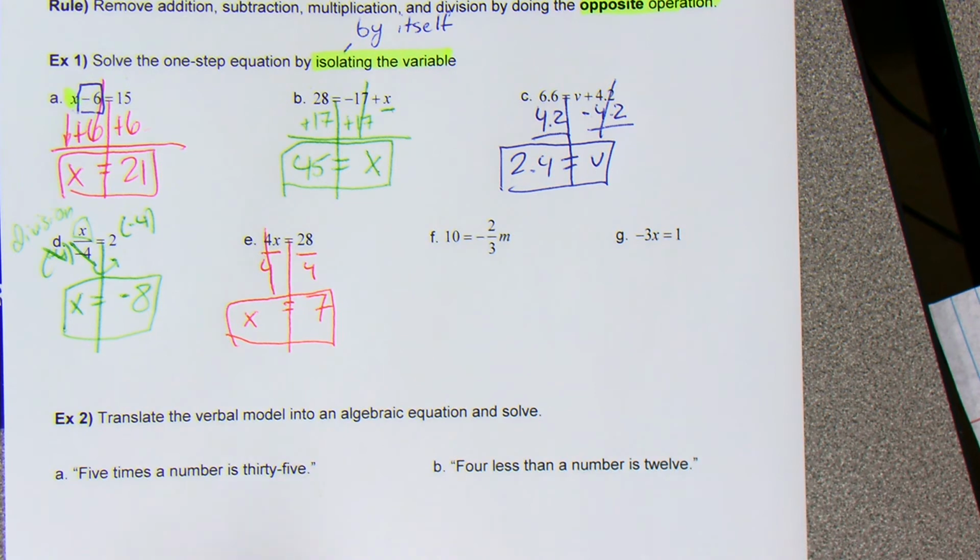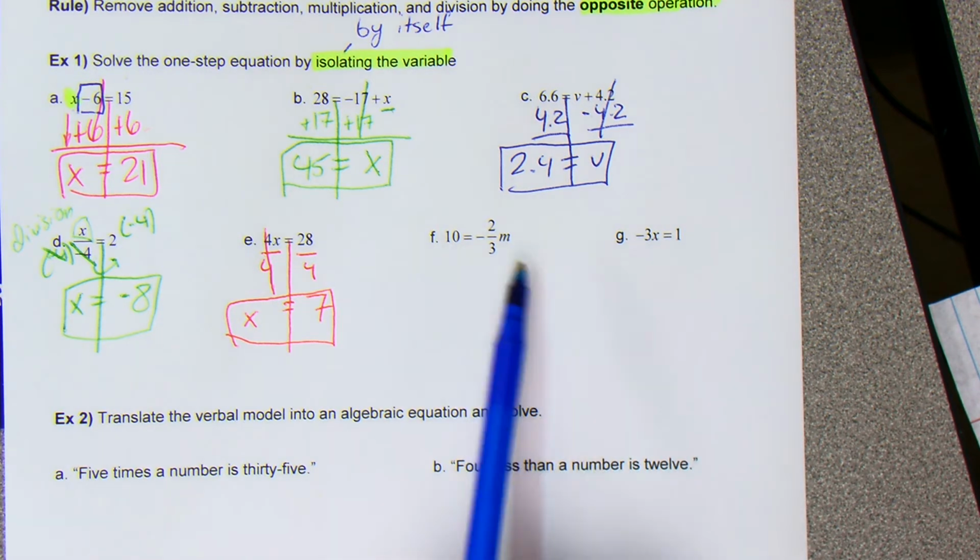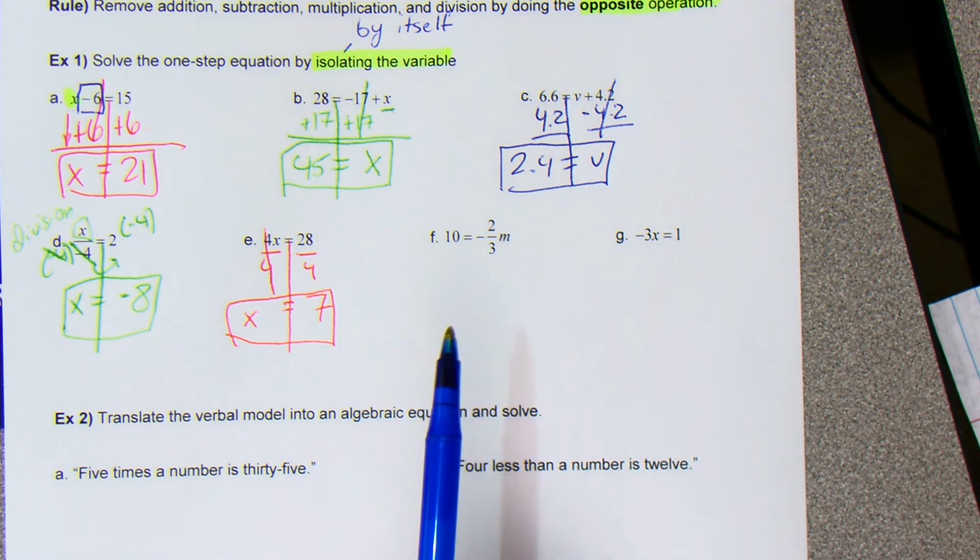All right. So for 1F, it looks a little bit different than any that we have worked with so far, right? So if I want to do F, first I need to realize what is happening with my variable. And I see that there's this negative 2/3 attached to it. And I want my variable by itself.